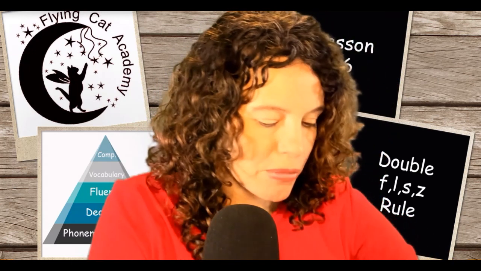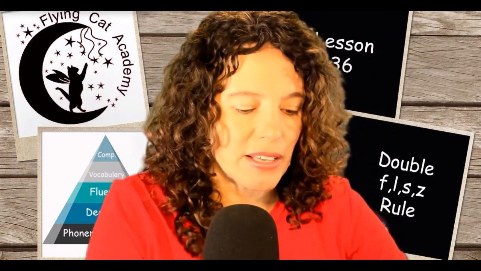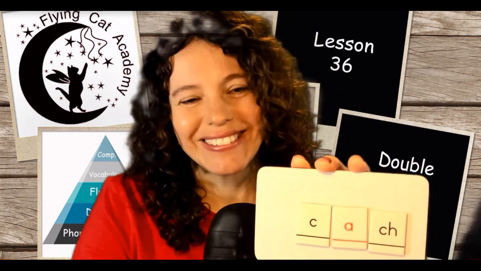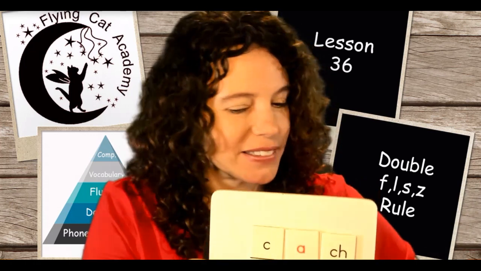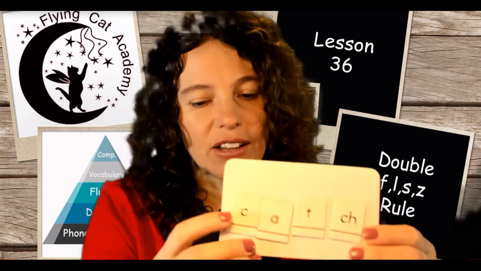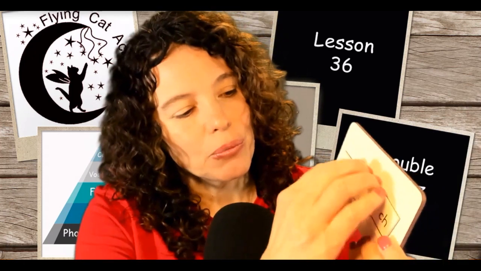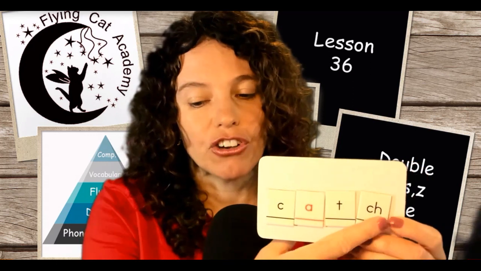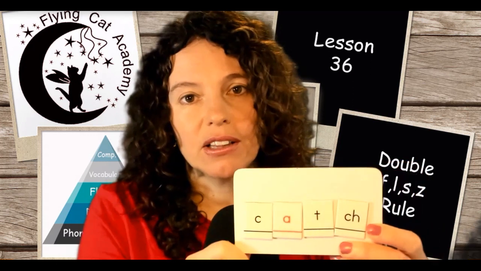So I'm going to ask you, is this word spelled correctly? Have a discussion with your teacher about that. This is actually spelled incorrectly. It needs to have a T there. We know that if we hear a short vowel sound followed directly by a ch, that we're going to add that T. We're not going to hear it. It's just going to be added in there because I only hear k, a, ch. So I need to know that the T is in there.